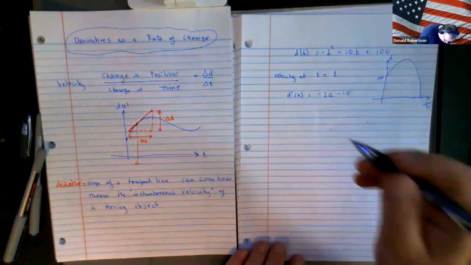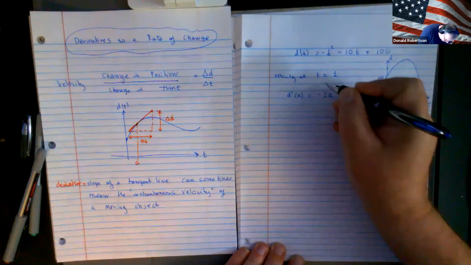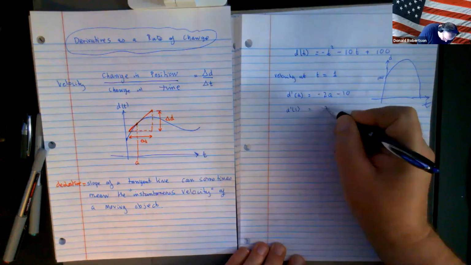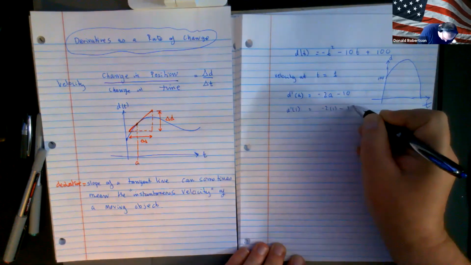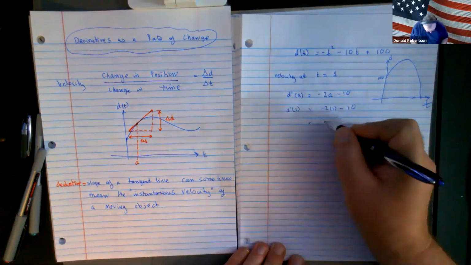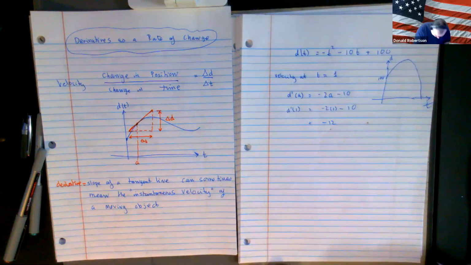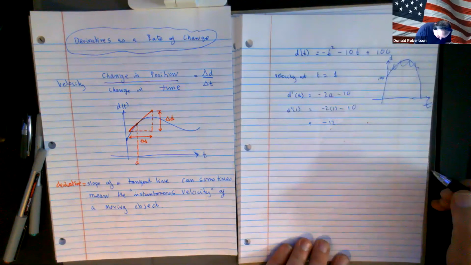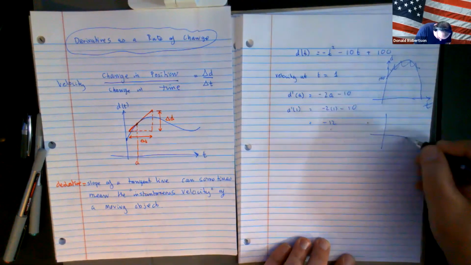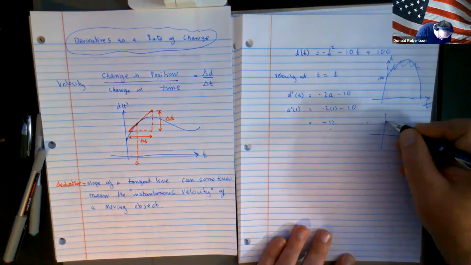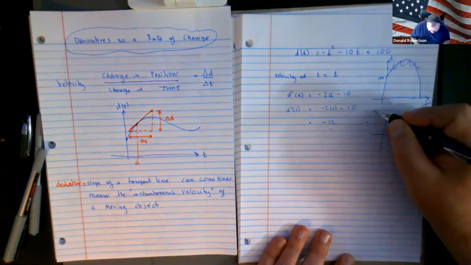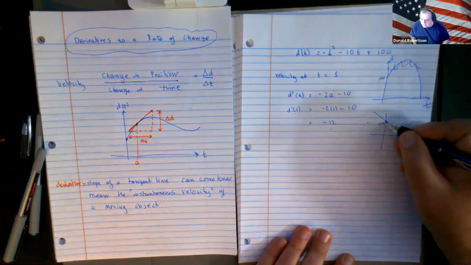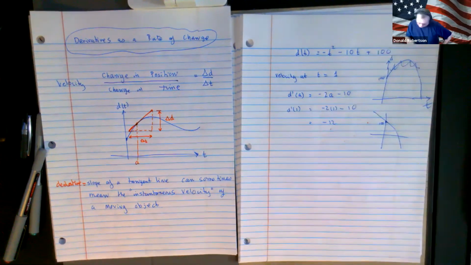So I want to know the velocity at t equals 1. Don't I just find the derivative at 1? And that's -2 times 1, minus 10. And I am getting the answer of -12. So my picture is wrong. Evidently, although I'm on a 100-foot cliff, I didn't throw the rock in the air.